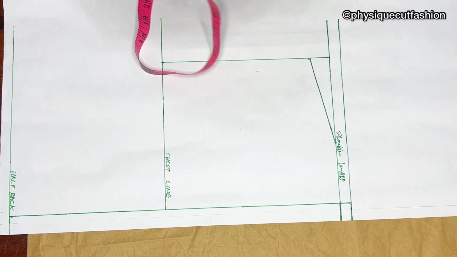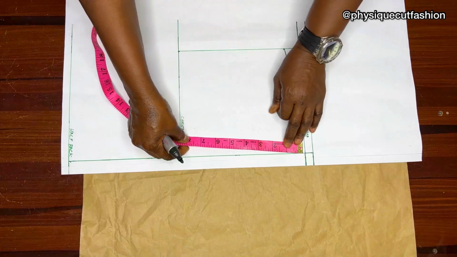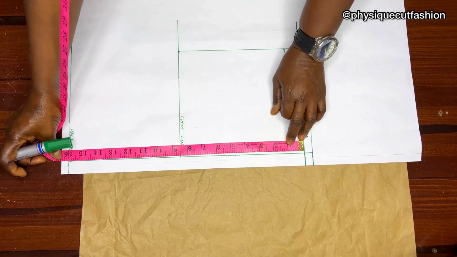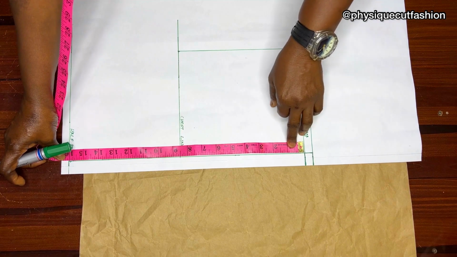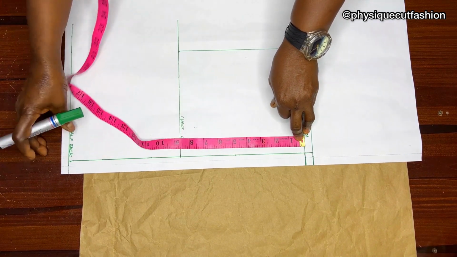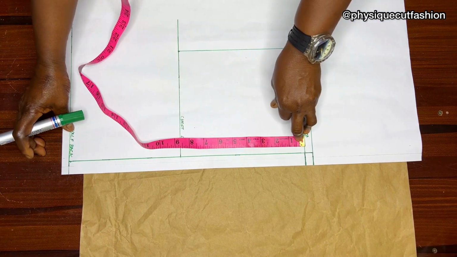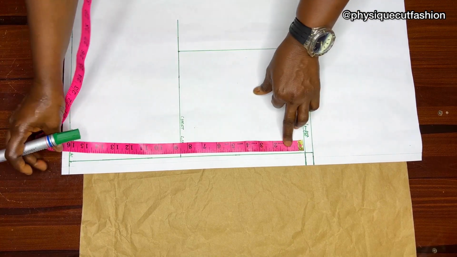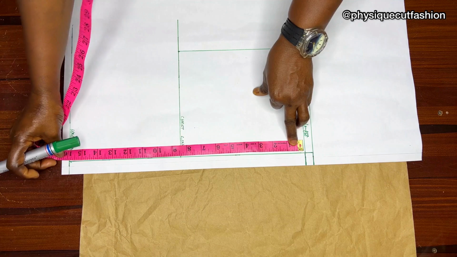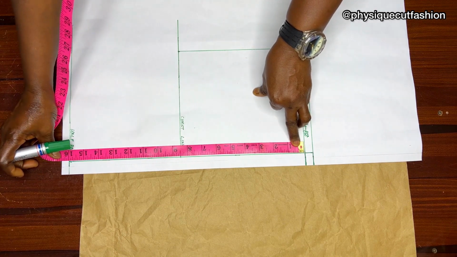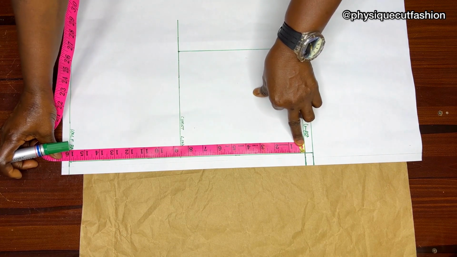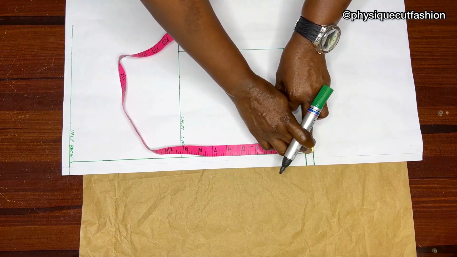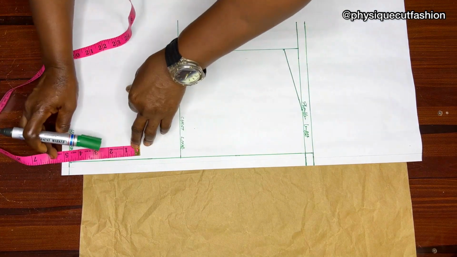To do that, I've come with the pattern draft for the back bodice, and the length we are having here is 16 inches. The waist length, the half length for the front, is going to be 17, but by the time the bust dart of 1 inch is taken, it will leave us with 16 inches for the back. So that is why we are having 16 inches as the length of the back bodice. Then we have an inch joining allowance up here, and an inch down here as a joining allowance.